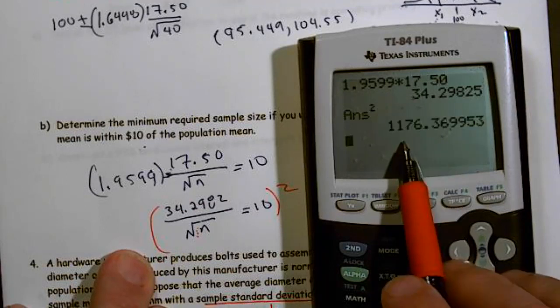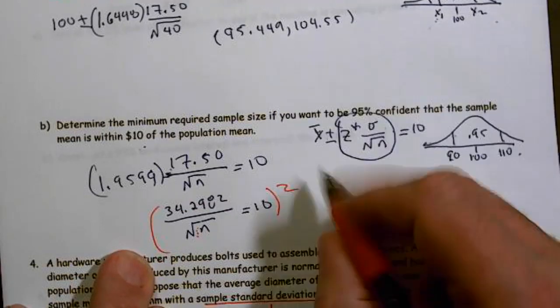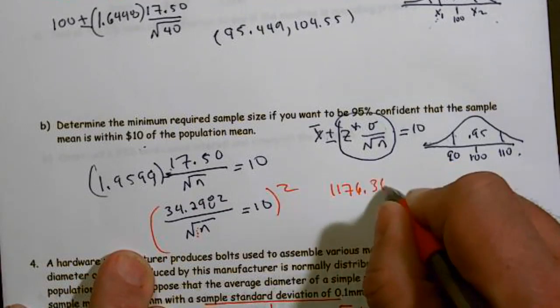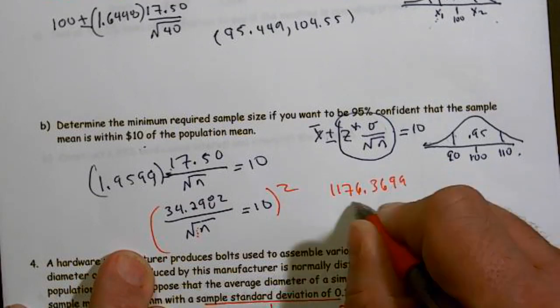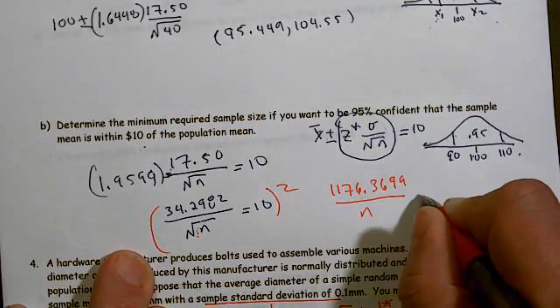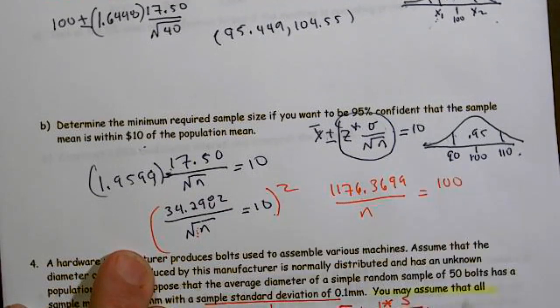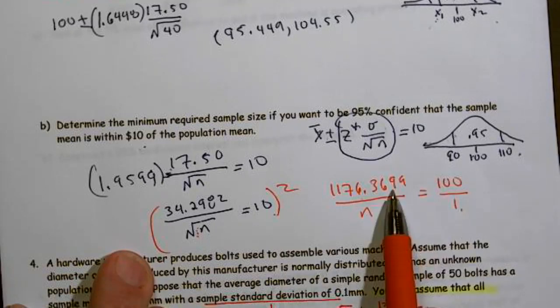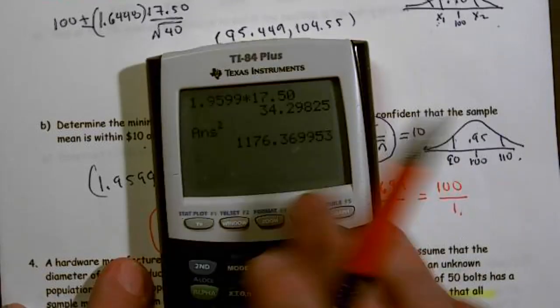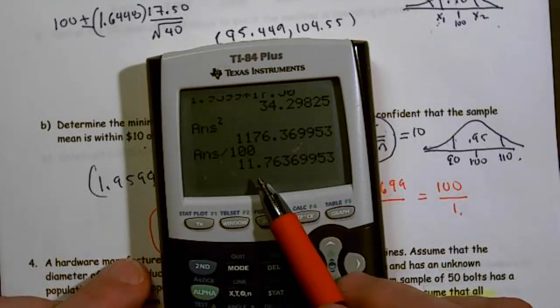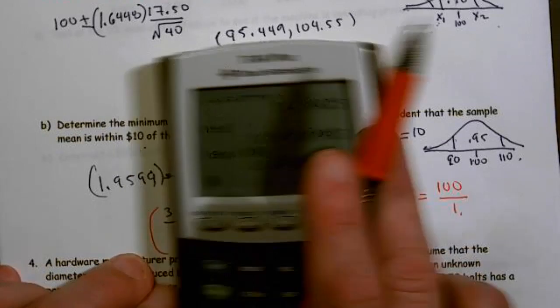And I get 1176.3699 over n equals, well, 10 squared is 100. To make this easy, I'm just going to put this over 1, and it's like, hey, I have a proportion, so I'm multiplying these two values and dividing by 100. So 1176 divided by 100. Now I end up with n equals 11.76.